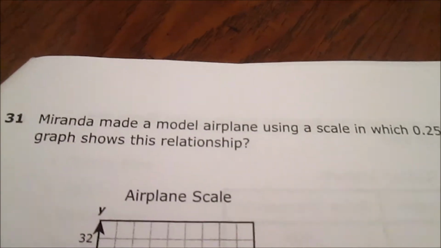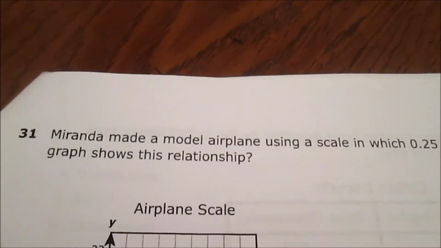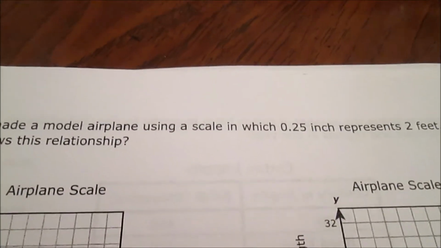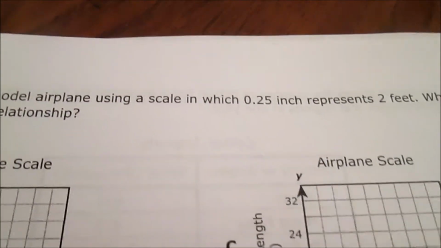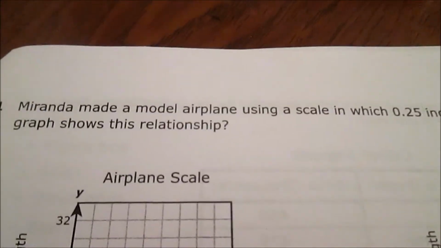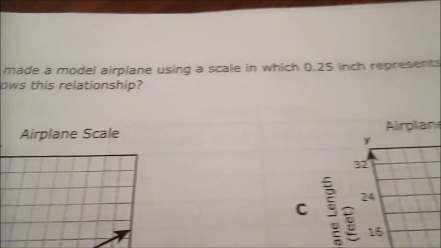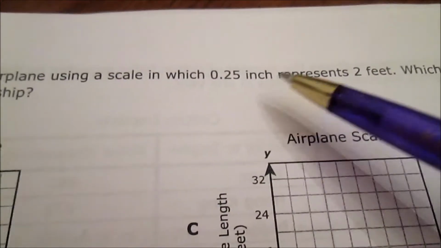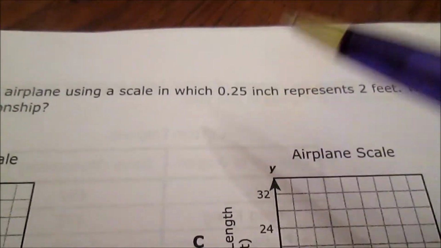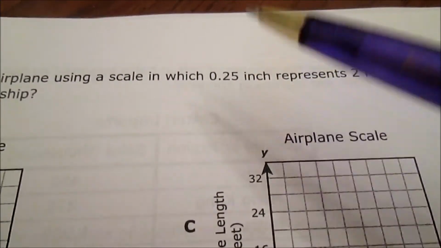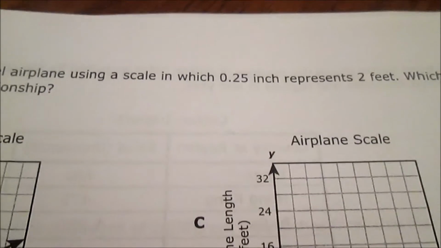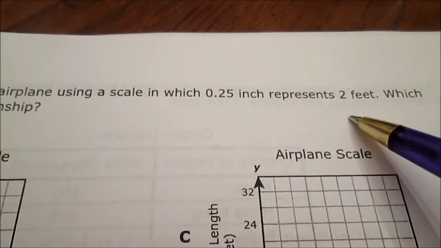Miranda made a model airplane in number 31, and it uses a scale of 0.25 inches represents 2 feet. Which graph shows this relationship? Okay, this is a scale right here. One thing I can do is try to get whole numbers so I don't have to deal with the decimal 0.25. So every 0.25 inches is 2 feet.